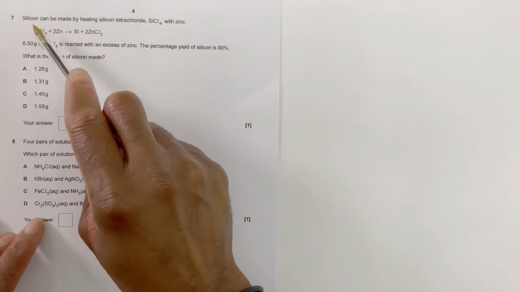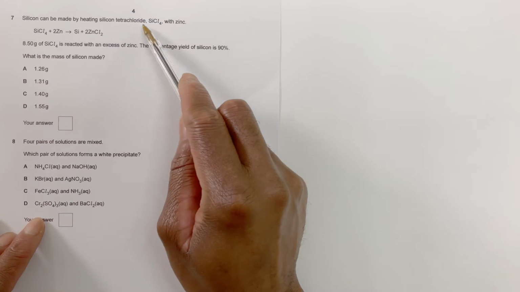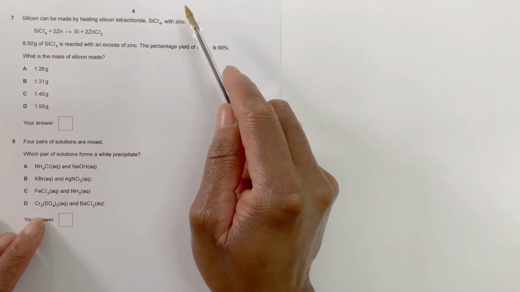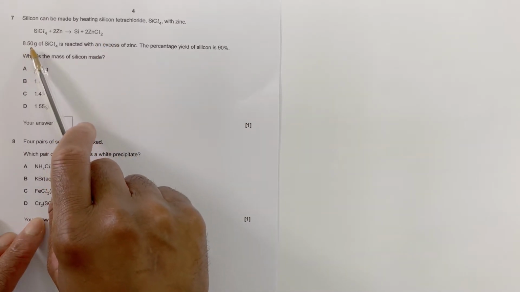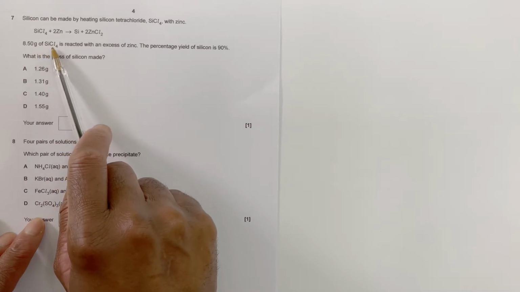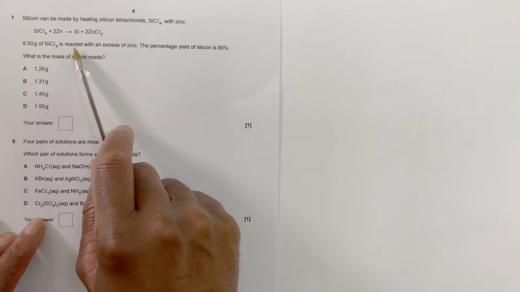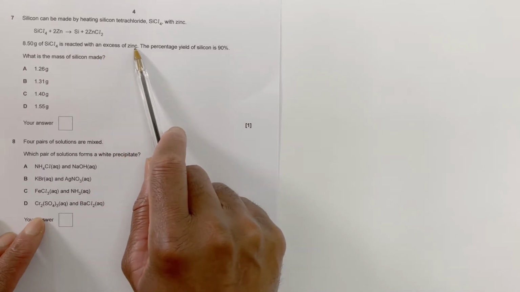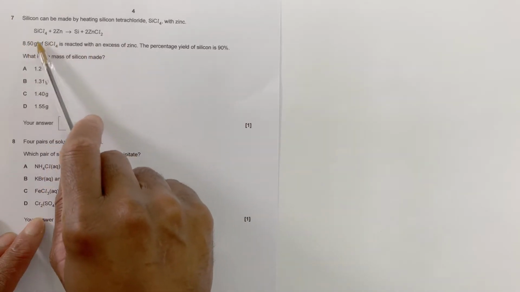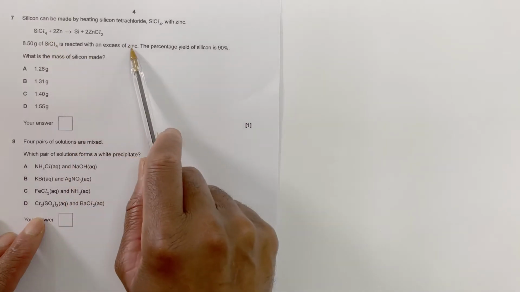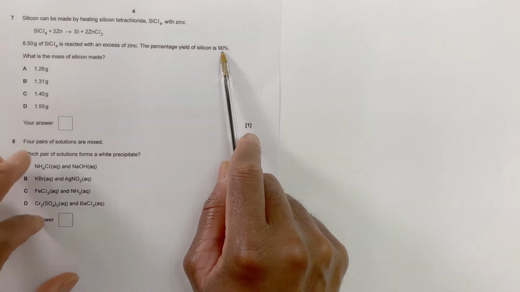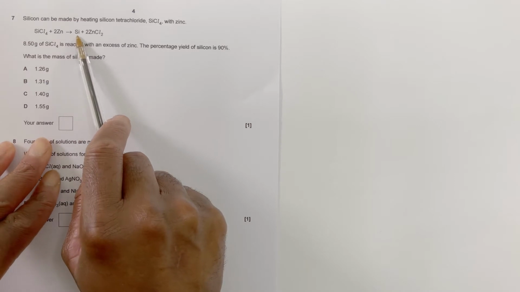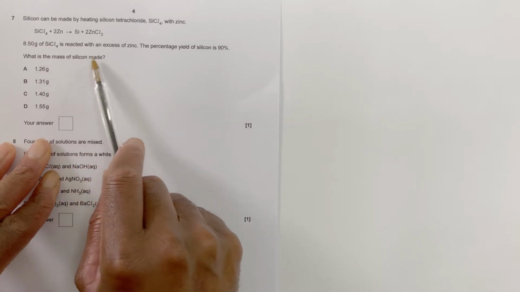Question 7. Silicon can be made by heating silicon tetrachloride with zinc, and this is the reaction. We've got 8.50 grams of silicon tetrachloride reacted with an excess of zinc. That means all the silicon tetrachloride will react with zinc. The percentage yield of silicon is 90%. What is the mass of silicon made?